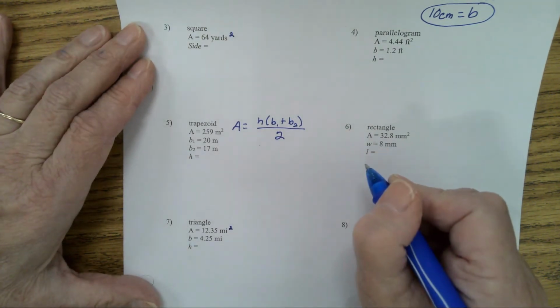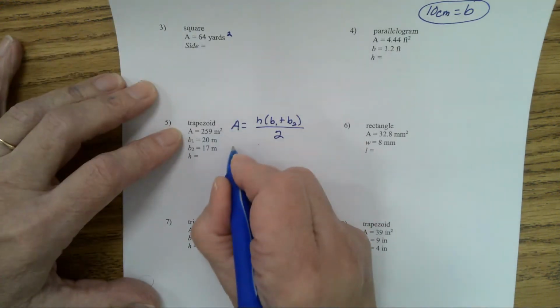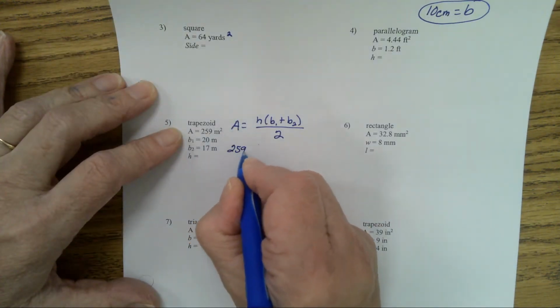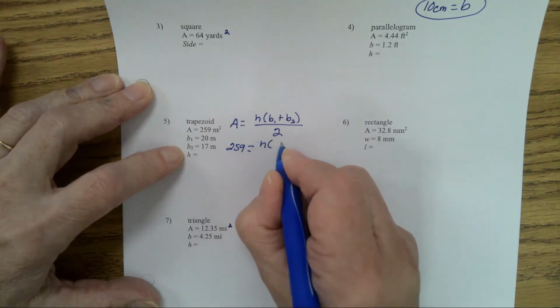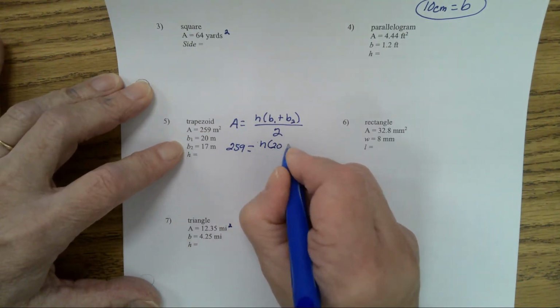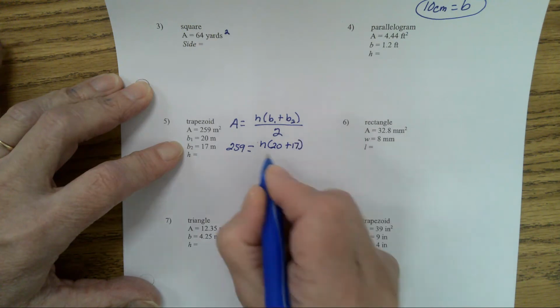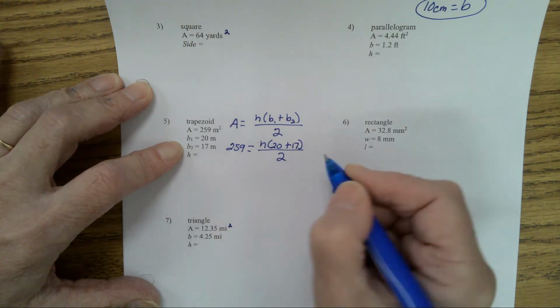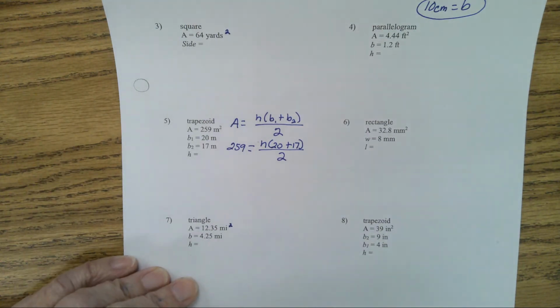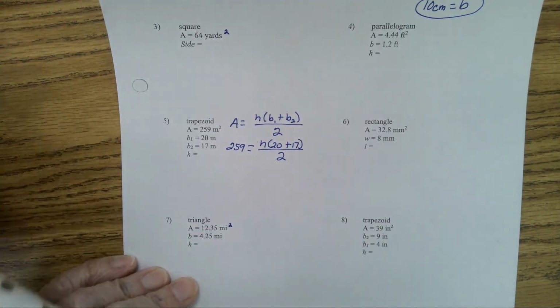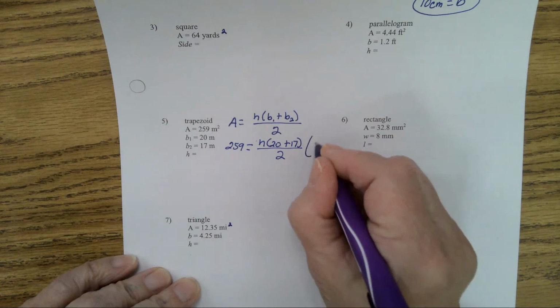Now we do the substitution. 259 equals, we don't know the height, times B1 20 plus 17 divided by 2. Now, what are we going to do next, class? Multiply both sides by 2.